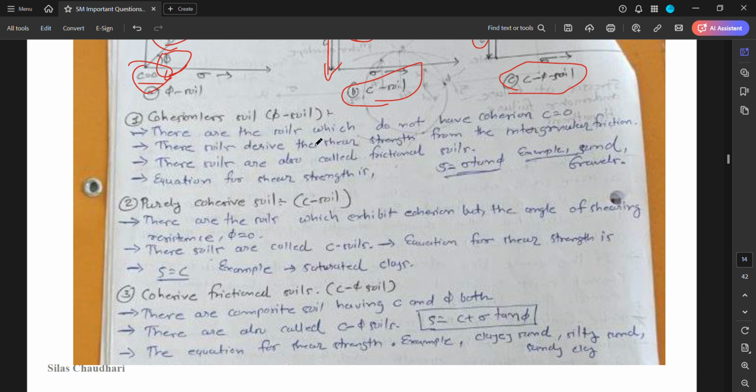Cohesionless soil: these soils do not have cohesion. These soils derive their shearing strength from inter-particle friction. These soils are also called frictional soils. The equation for shearing strength is S = σ tan φ. Examples of this kind of cohesionless soil are sand and gravel.